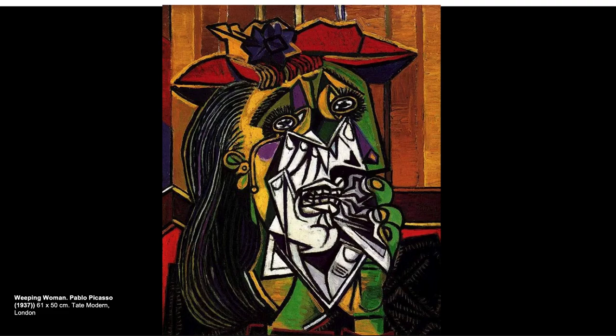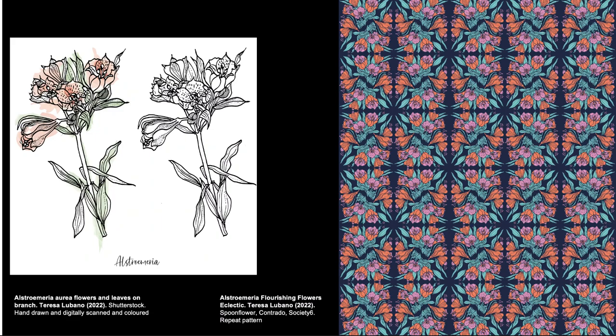It definitely is not representational, though it sits between representational and non-representational. So this is a very good example of a typical abstract.